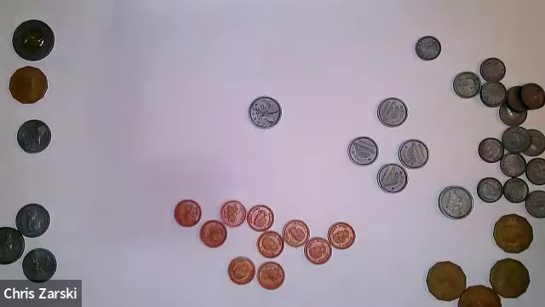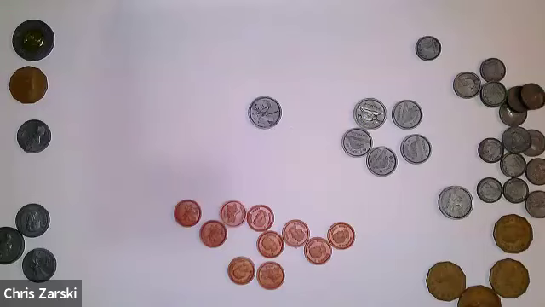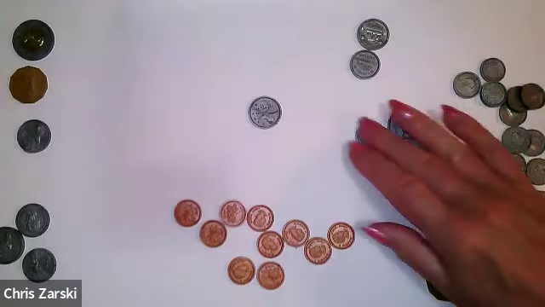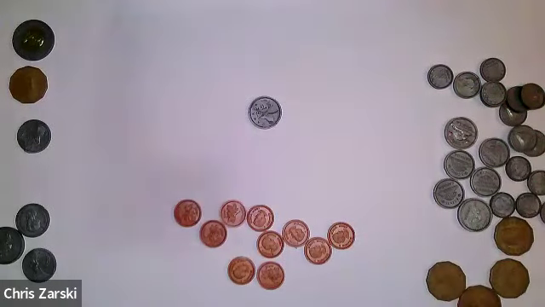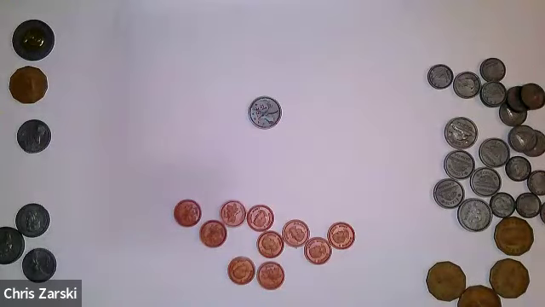So I could do my 5 nickels, or I could do a dime and 3 nickels, etc. But we want students to really explore different ways of putting money together so that they don't believe that the only way that I can see 25 cents is through a quarter.